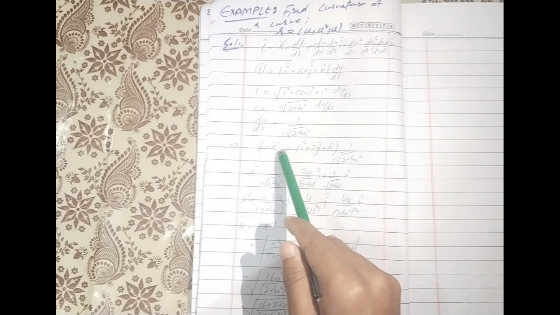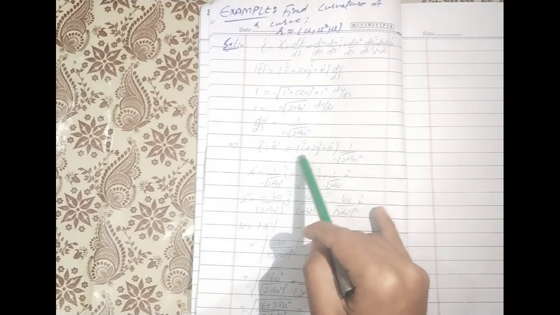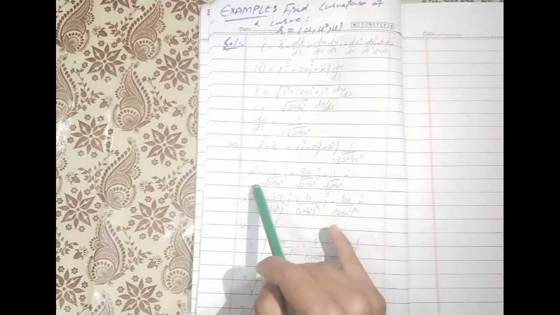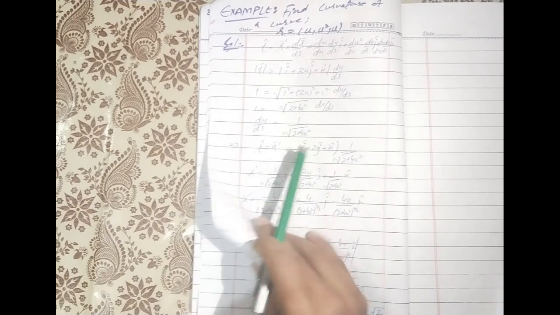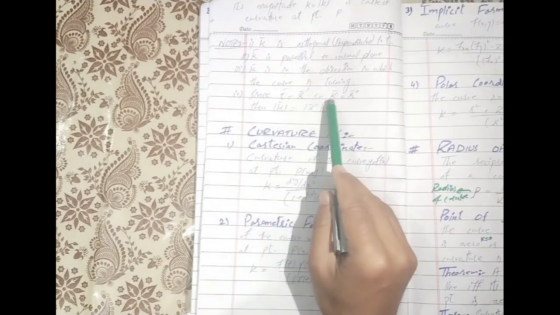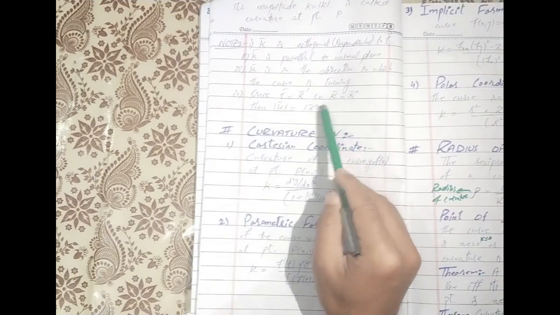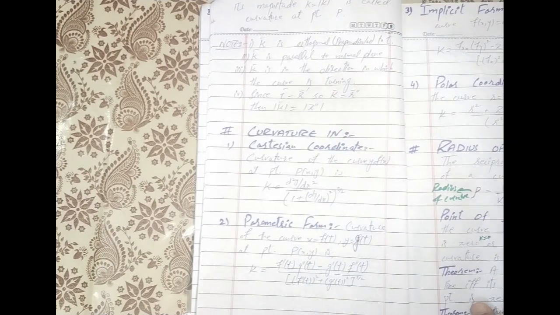If we observe that r prime is equal to this function, in component form this, we need to find the second derivative, because the second derivative is needed for finding curvature.